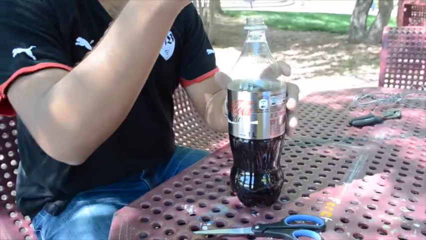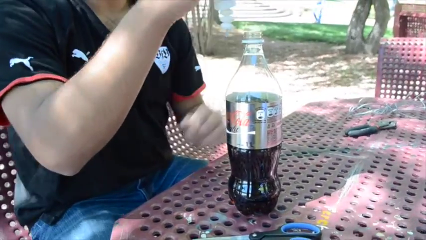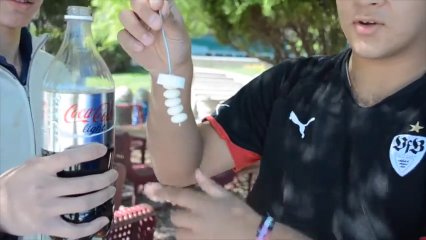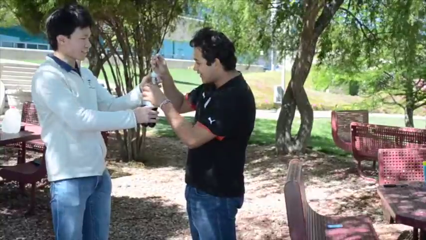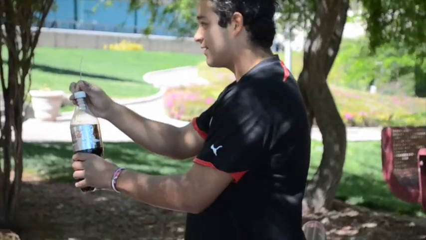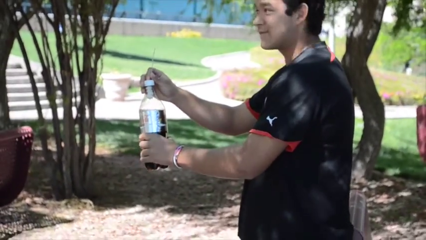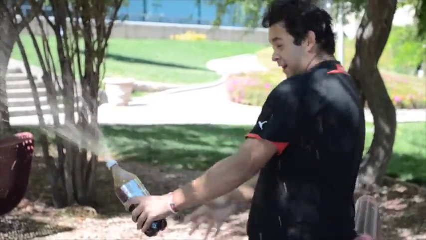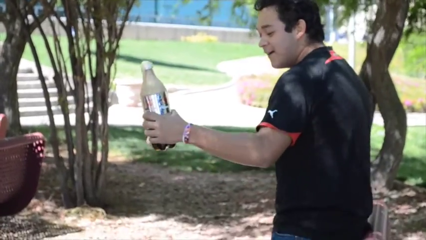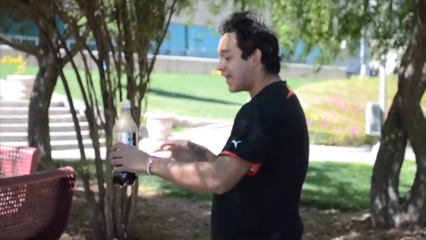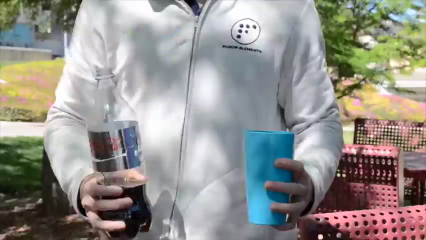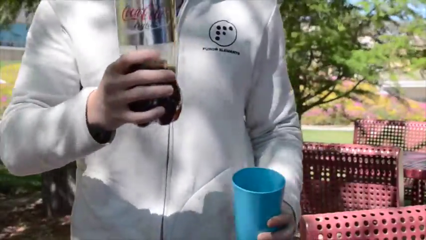So, when you put the cap back on, the Mentos will fall into the Coke. Here we have the Mentos on the wire, and the Coke, ready to do the experiment. Then we're going to pour this Coke that has reacted with Mentos.